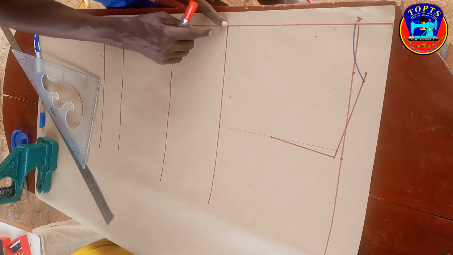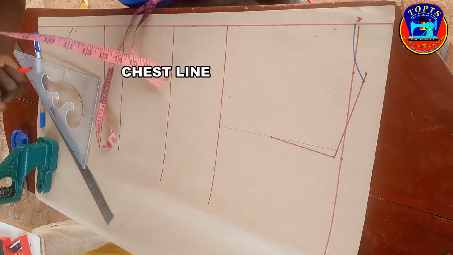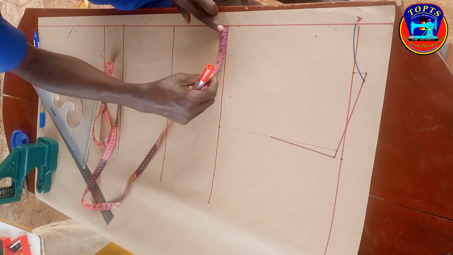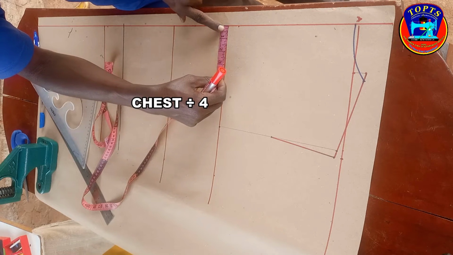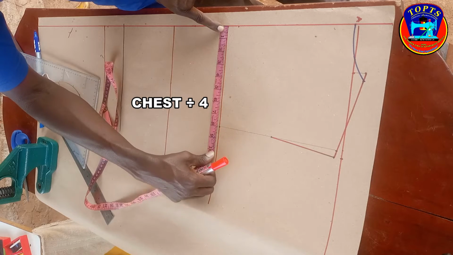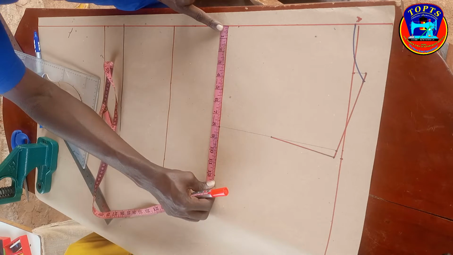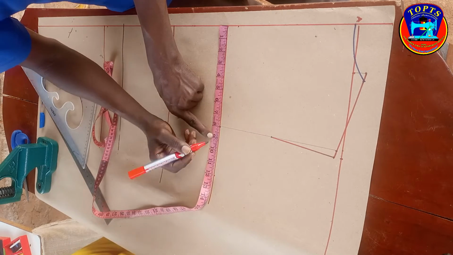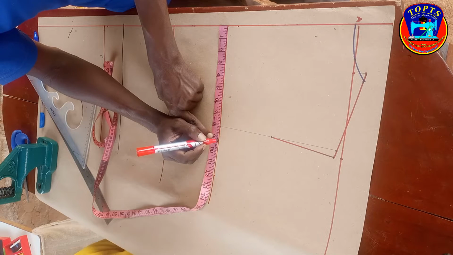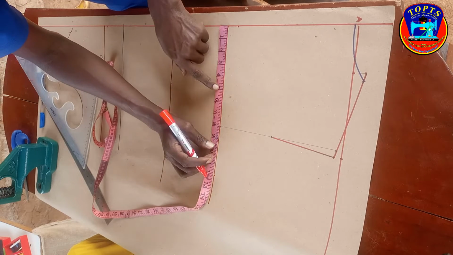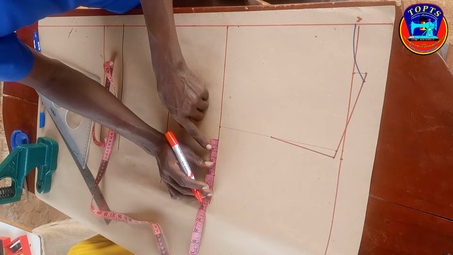Next is to insert chest measurements to the chest line. From this center back line, I measure inwards chest 36.5 inches divided by 4, giving me 9.125 inches. So here is my 9.125 inches. I add 2 inches for ease allowance.